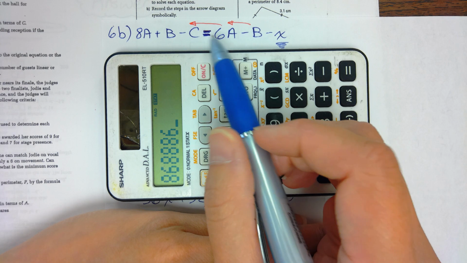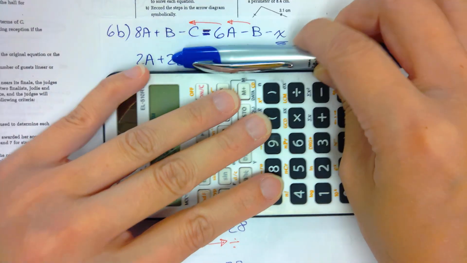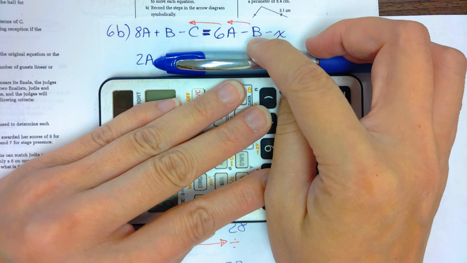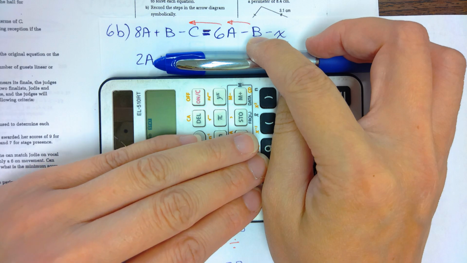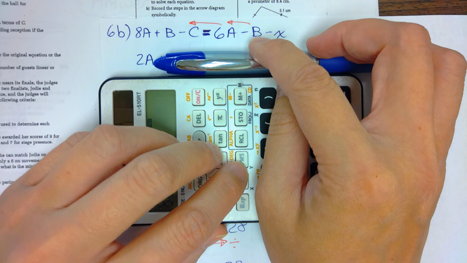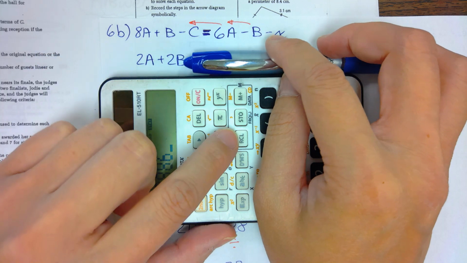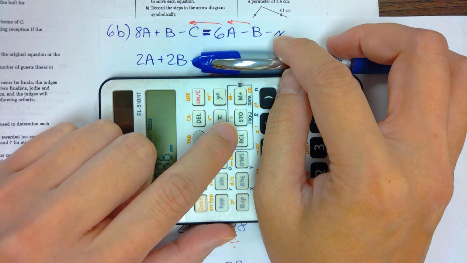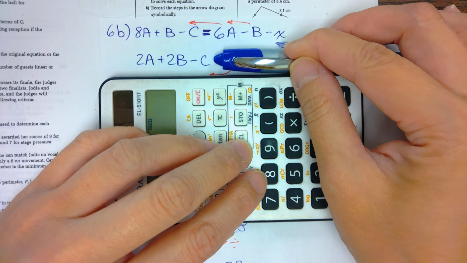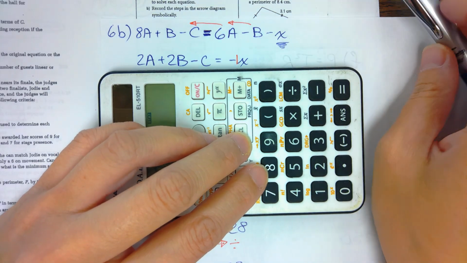Yeah, minus 6a. So what's 8a minus 6a? 2a. Good. Okay, what happens to that minus b when I move it? Minus b becomes positive b. So b plus b is 2b. And then the minus c, did I do anything with it? No, so it stays. And then what's left on this side is the negative x.